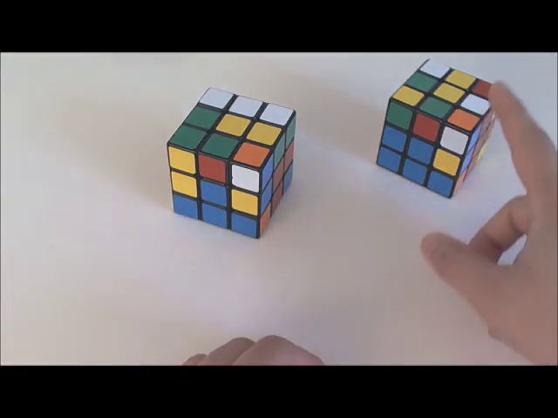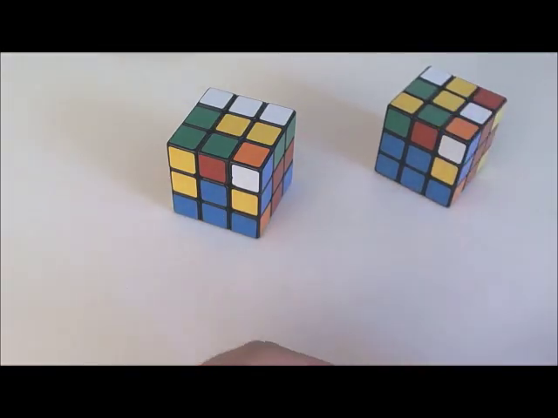Personally, I like this way, the first one, a little bit better, but both of them work. It really depends on your preference.